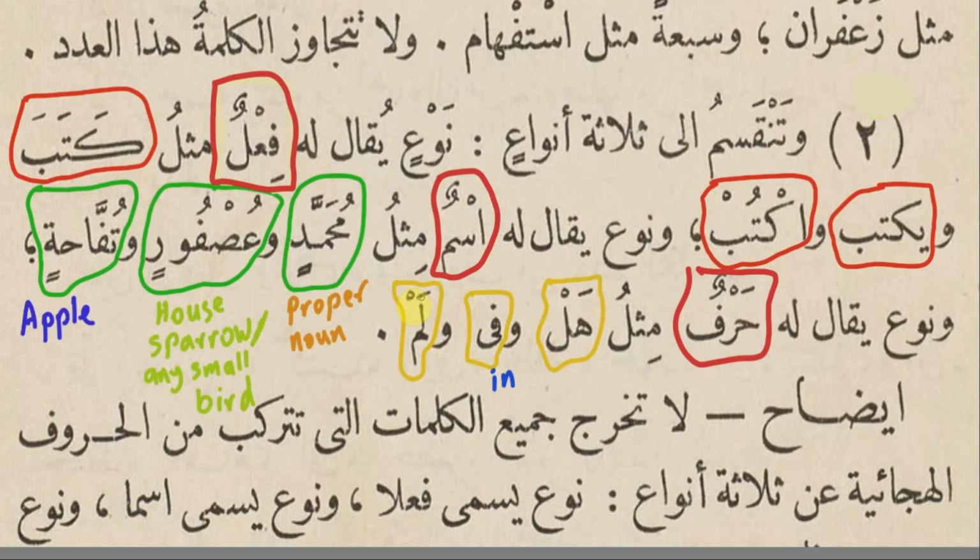Lam, which is used for negation. So lam yaktub, here the present tense. This will always be with the present tense. Lam, this type of letter, negates it. So lam yaktub, he did not write, transfers it to the past. So if you see this lam here with the present tense, it negates it. He did not read. That's how you say he did not write.